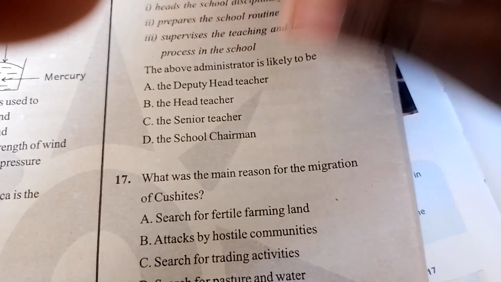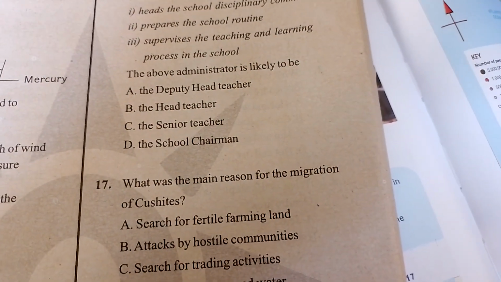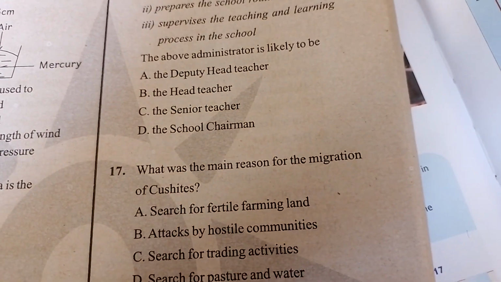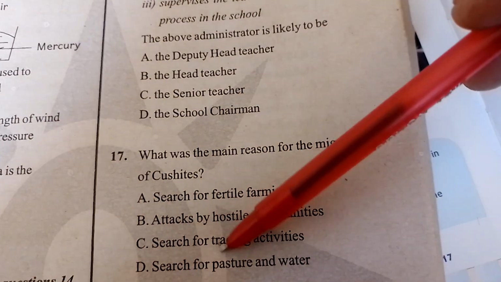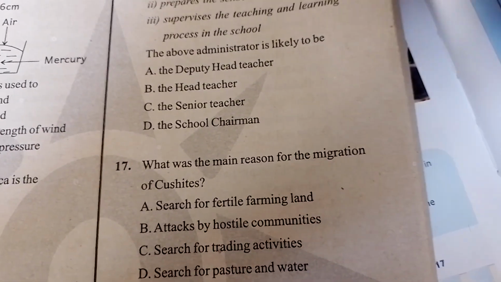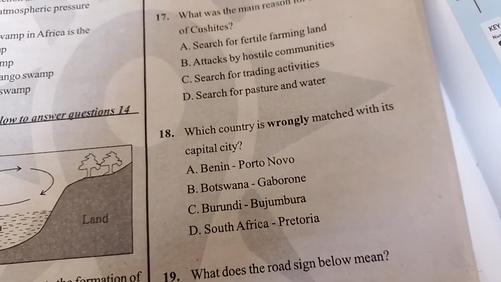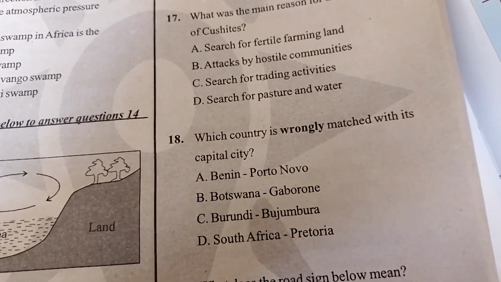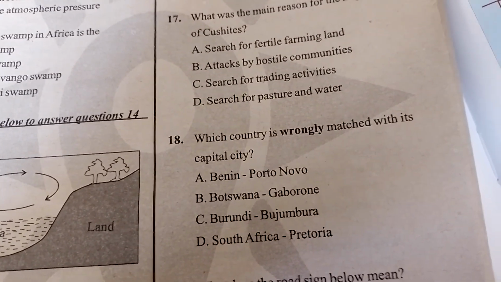The next question: what is the main reason for the migration of the Kushites? The Kushites were pastoral farmers, so they were searching for water and pasture for their animals. Remember, they shifted from the Horn of Africa into Ethiopia. Then we have them in Kenya.